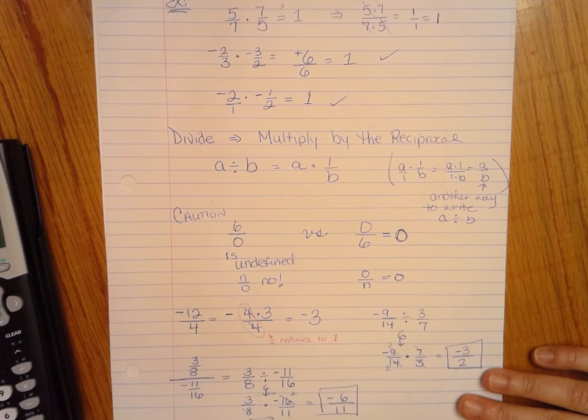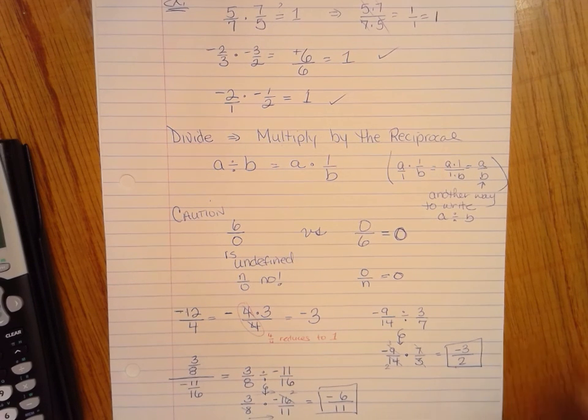Hope that makes things easier for you. That's the end of R.2.